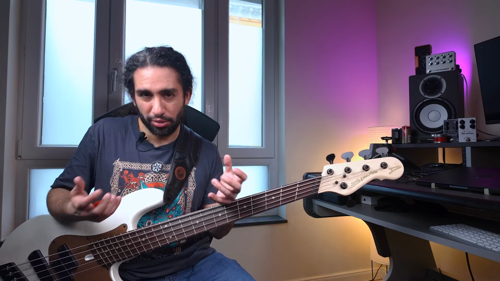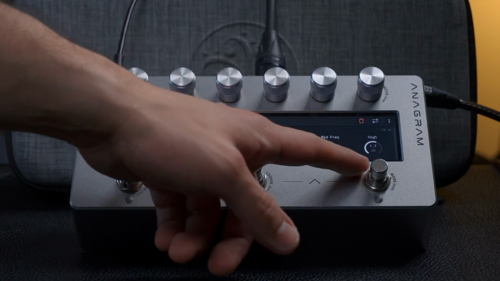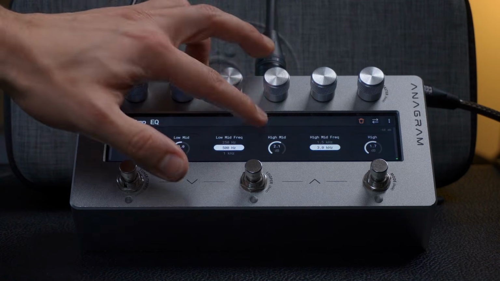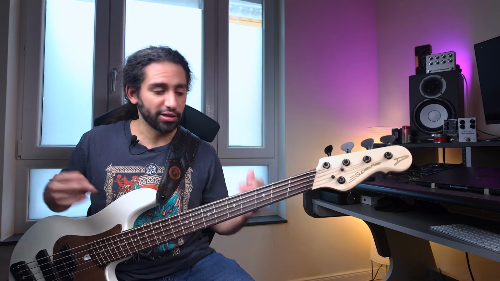As you can hear, putting the EQ after the drive and also after the amp requires less of a boost to make the difference really audible. I'm boosting here just 1.7 dB and 2 dB on the high mids and the highs. And if I bypass it, that's a very clear difference in terms of top-end content.